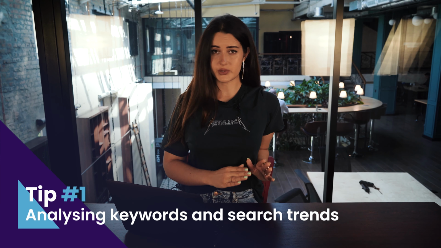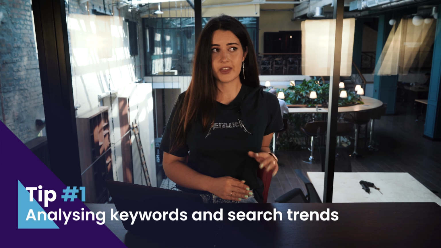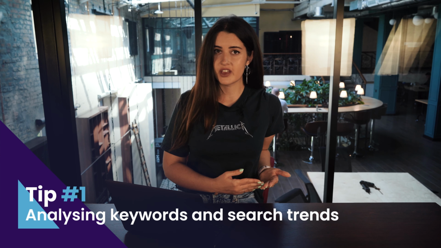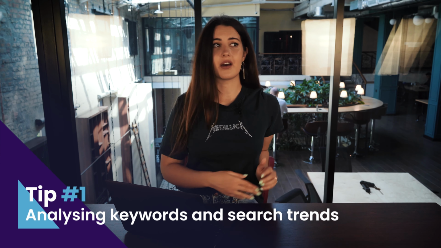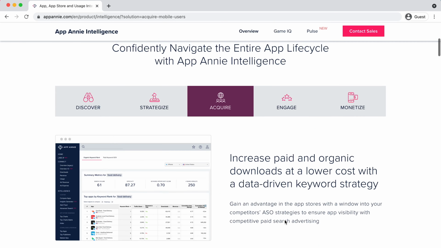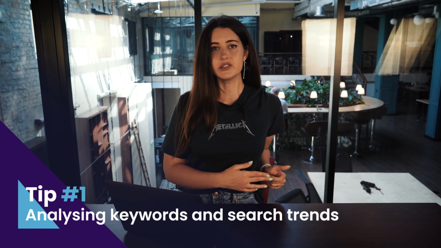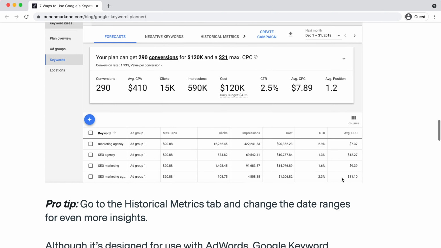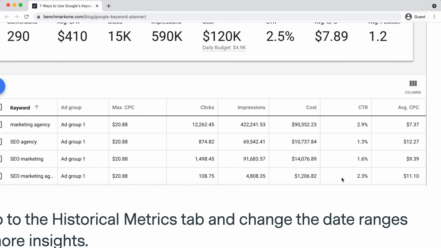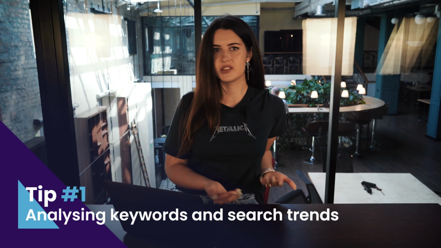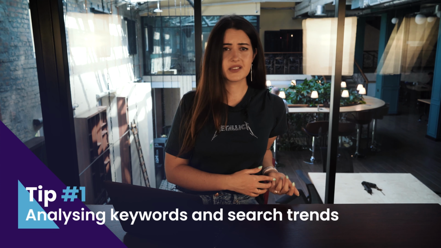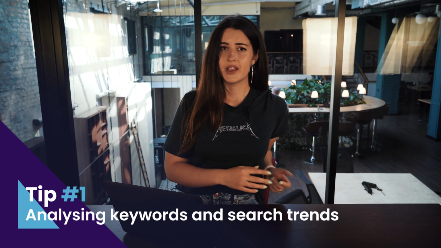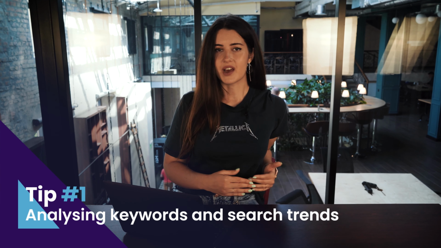Some of the great tools to research keywords and also gather insights from search queries, both web and mobile, are Ahrefs, App Annie, Google Trends, and also the Keyword Planner tool that is available on Google Ads accounts. The last one is only accessible if you're advertising on Google, either with search or display ads or YouTube, Play Store, and the rest of Google's network. But I will get back to this with another tip a bit later.